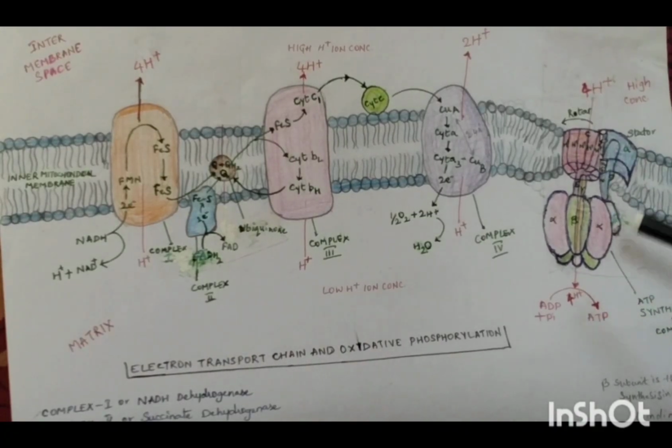This is also known as oxidative phosphorylation. We will discuss oxidative phosphorylation in the next lecture.